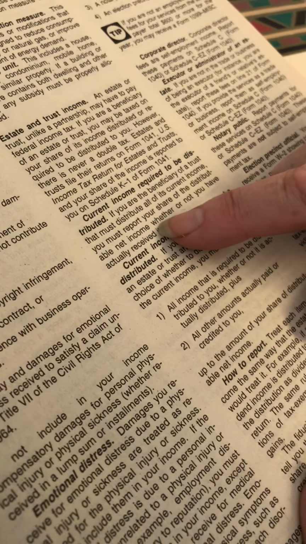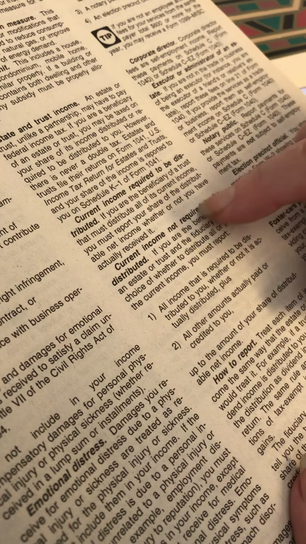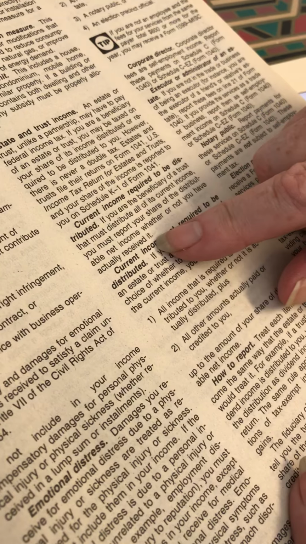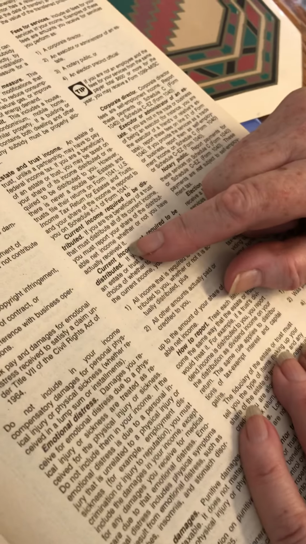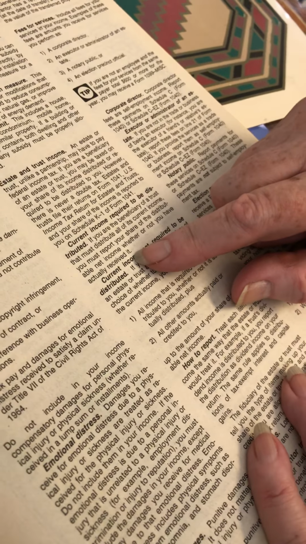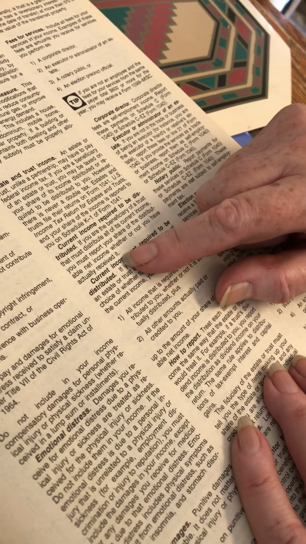Isn't that what I just said? Distributable net income, whether or not you have actually received it. So I give you $100,000, you have to pay taxes on it, and I keep the $100,000. So what's the point of having a beneficiary if they're going to get taxed on it?